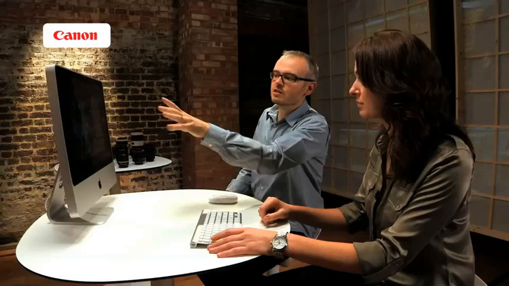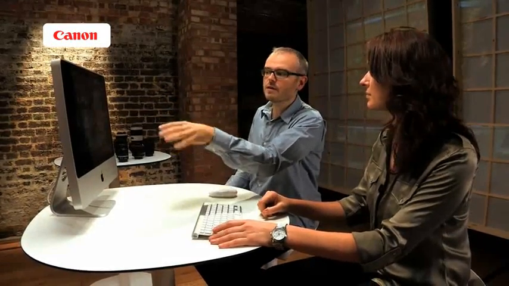The other thing I like about this is using a 50 here. It's more of an environmental portrait. We're including a bit more about the guy and it's telling a bit more of a story. So it's a really lovely shot.